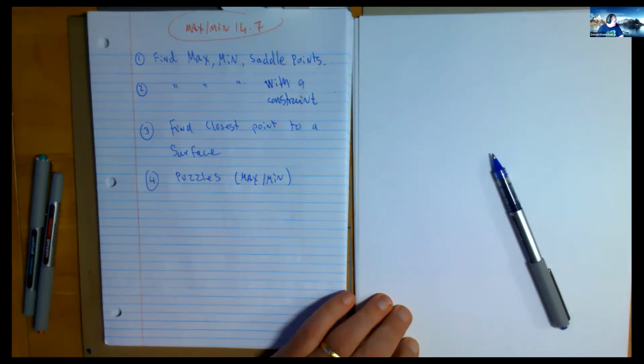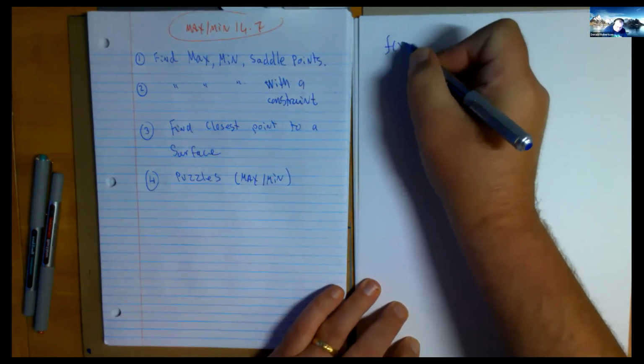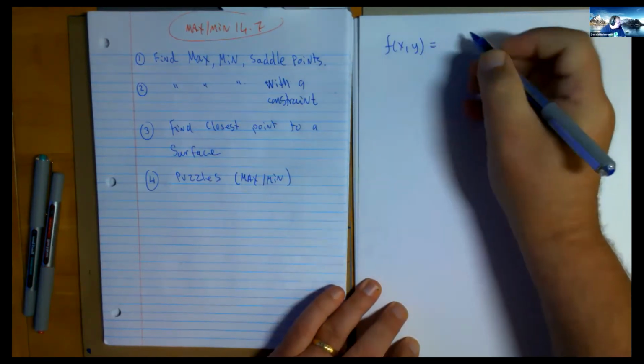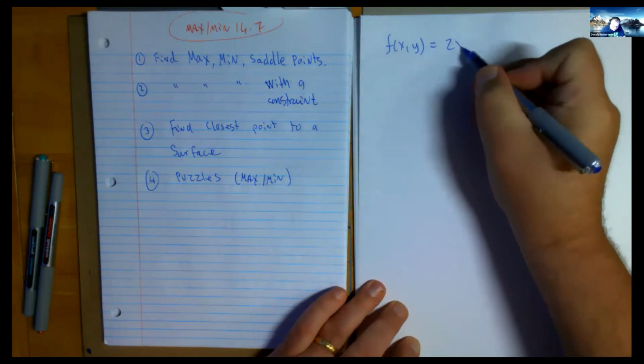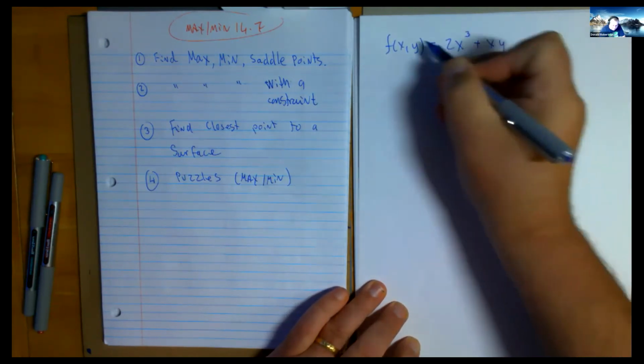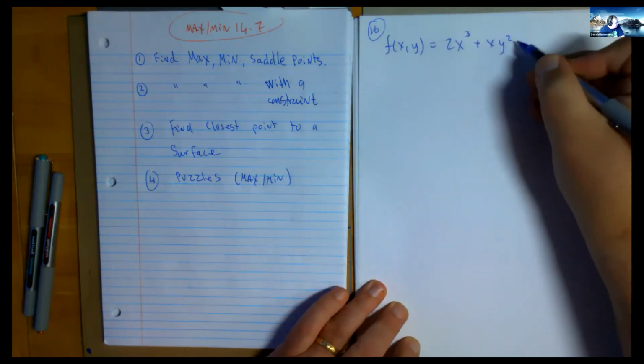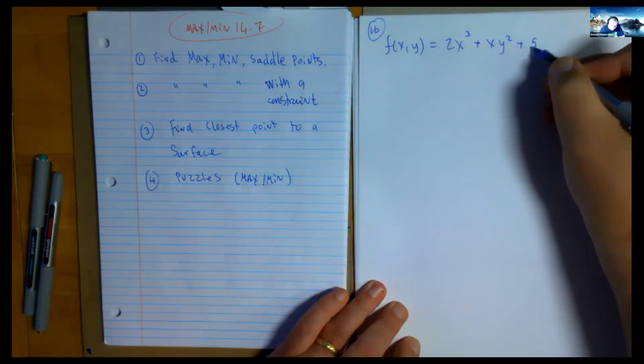I'm going to zoom. This is my next example of max, min, or saddle point. It's actually, in my case, question 16. In your case, it may be very similar.